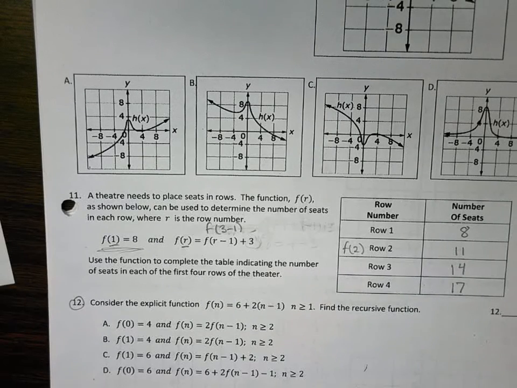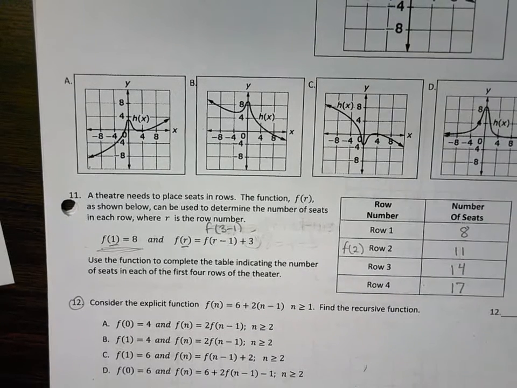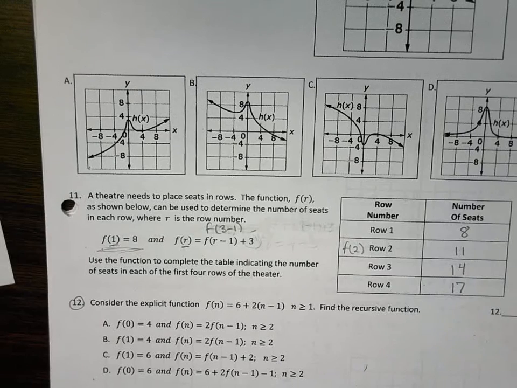Are you guys okay if we start the next packet? Packet 15? Yes? Yes.